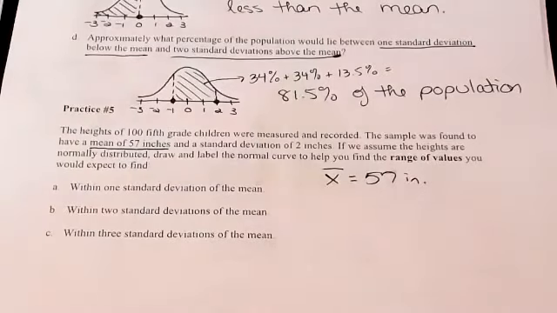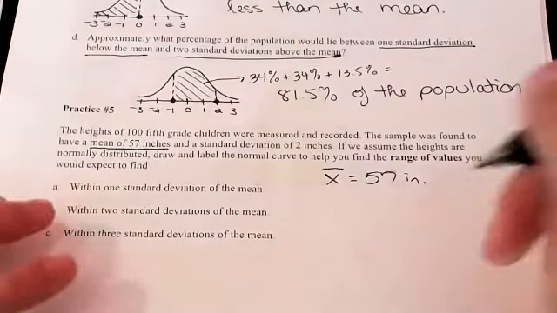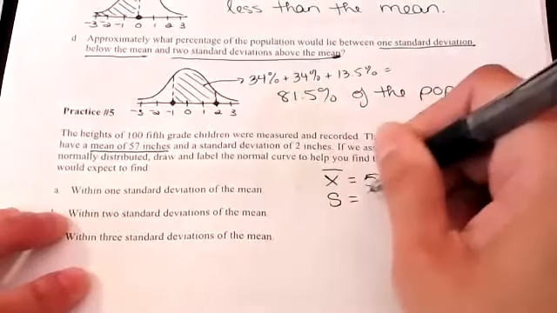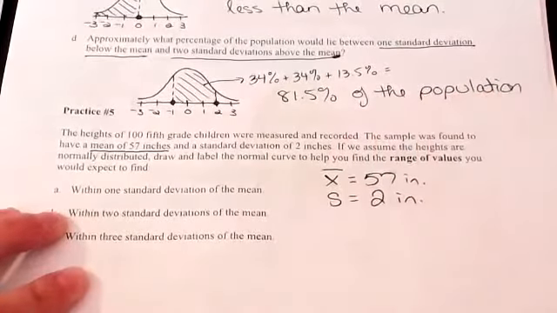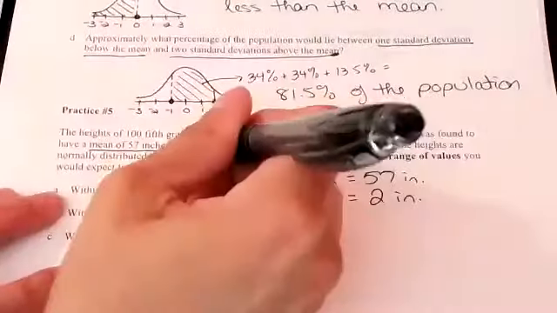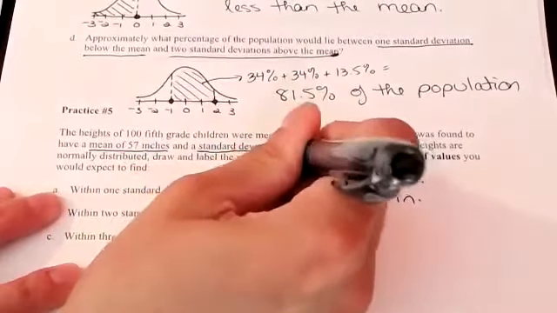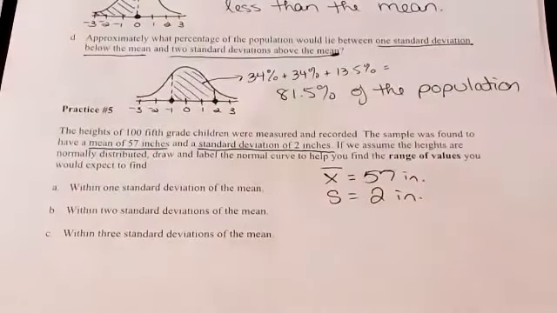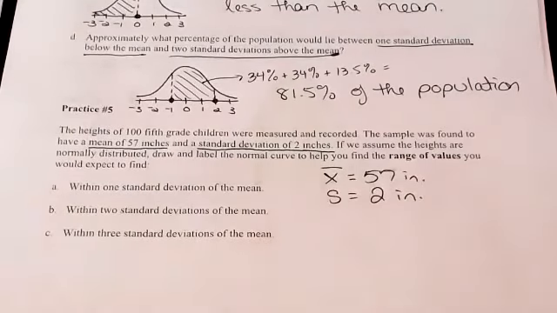What was the notation for a sample standard deviation? Just S. Yeah, just S. Very, very nice. And that is 2 inches, so the standard deviation is 2. Anytime you do this, you always want to jot down the information that you have. Please trust me. Jot down the information you have and then build from there.